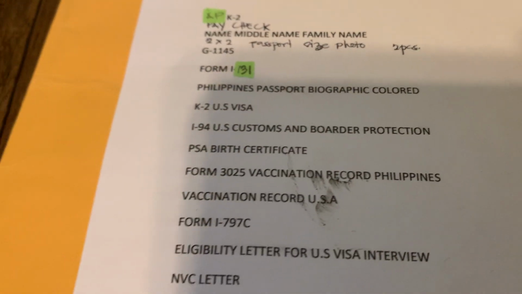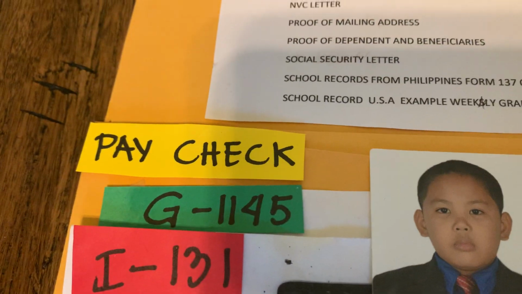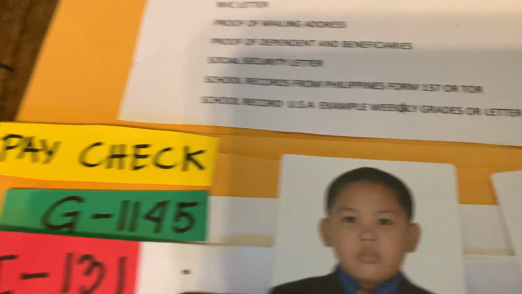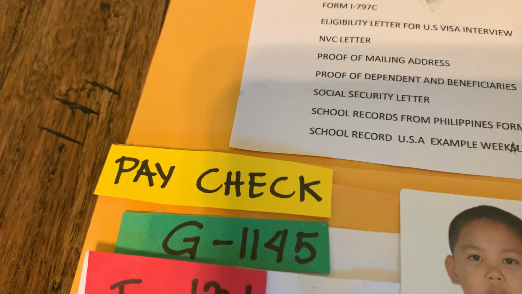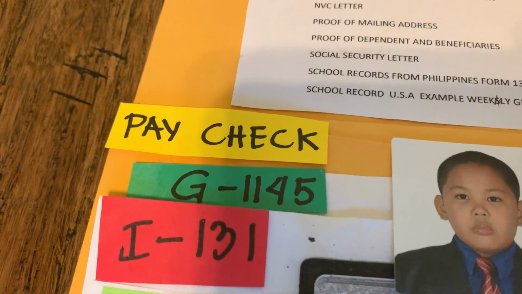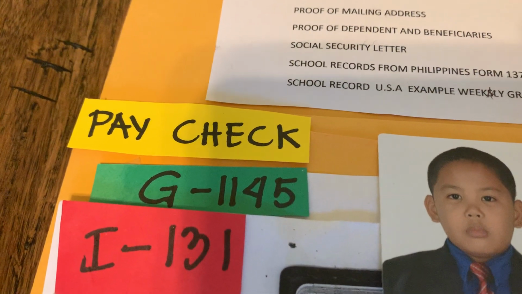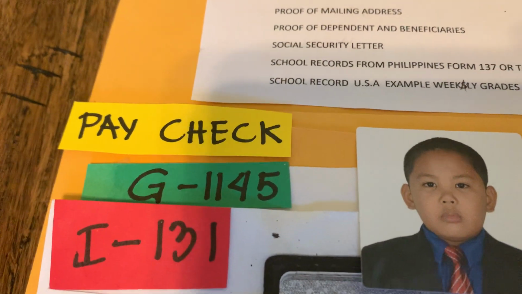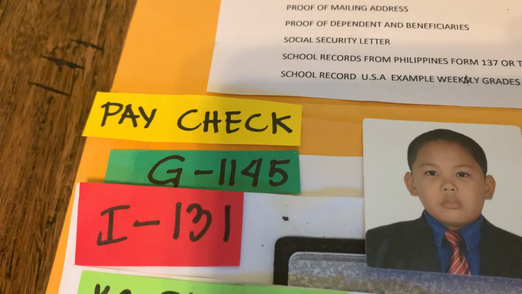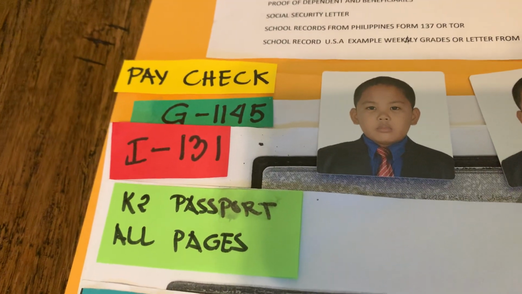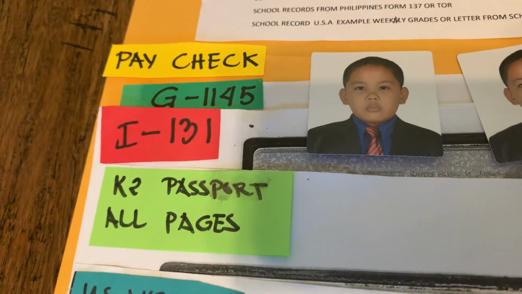Next is the G-1145. As you can see here, G-1145 is next to the photos and paycheck: paycheck, then photos, then G-1145. Then next is the form I-131, or the permit to travel form, that you need to fill out. It should be fully filled out. Then the K2 passport, all pages. So okay, this is it.